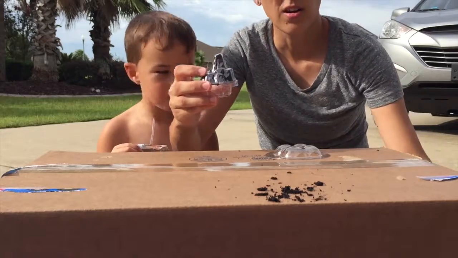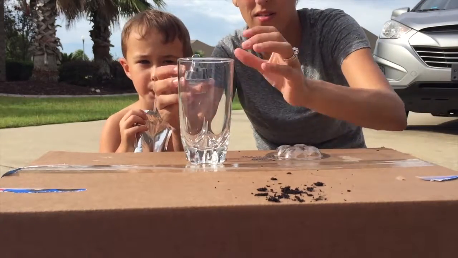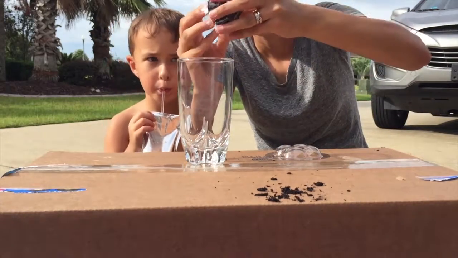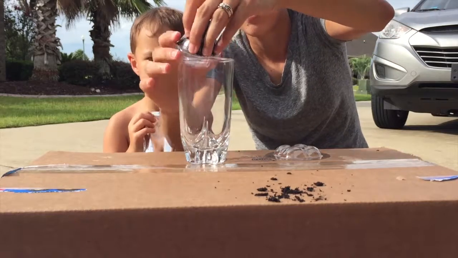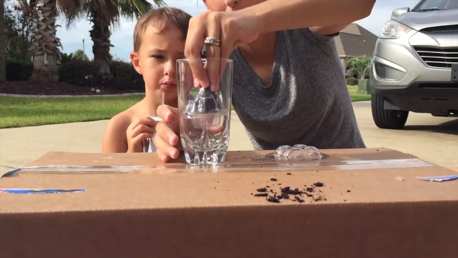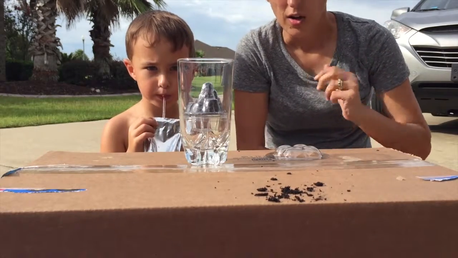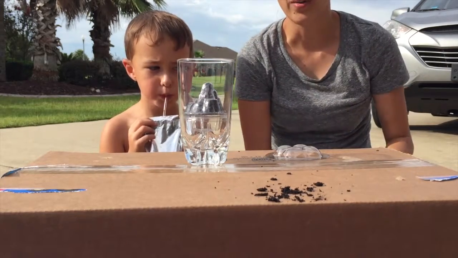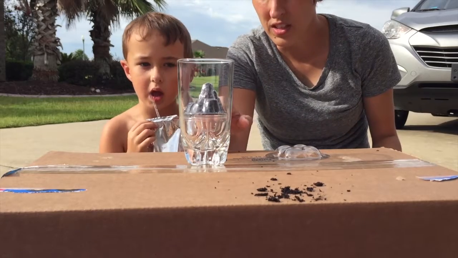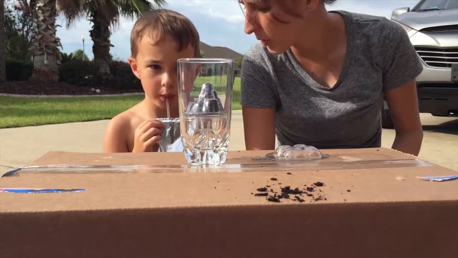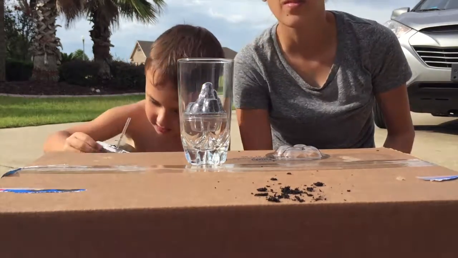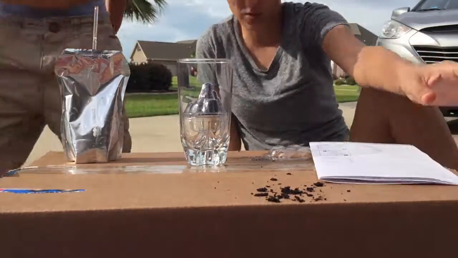Next we need our glass. We have a glass right here. And we are going to put our earth into the bottom of this glass. There we go. Okay, now what we need is some water. We need some water to fill into the bottom. You think you can go get us some water? Okay. Jacob's going to go get us some water, kids.